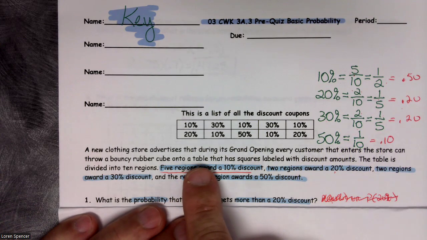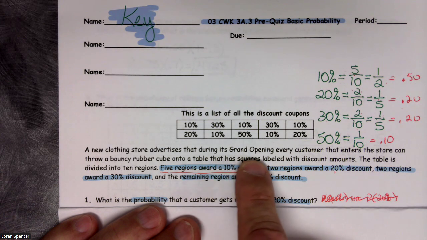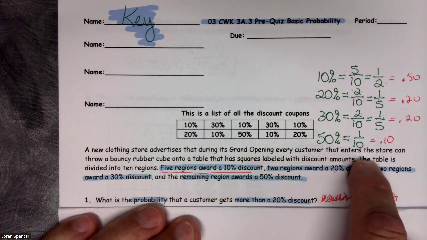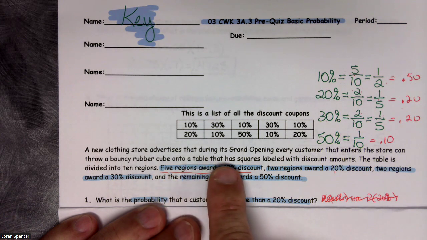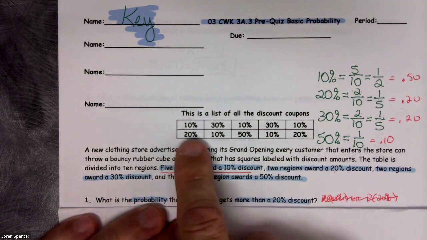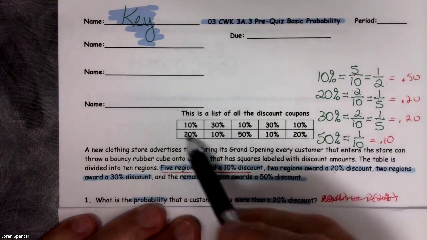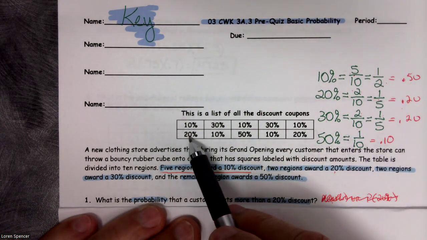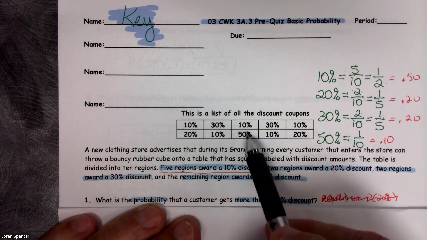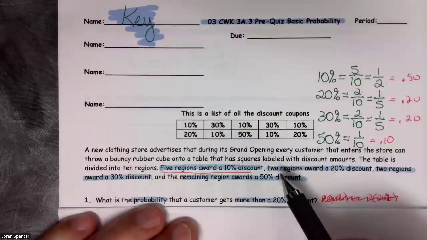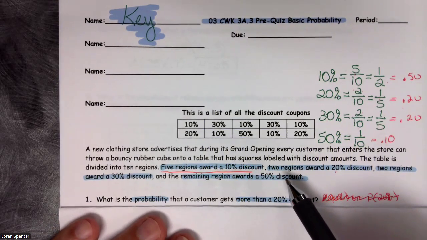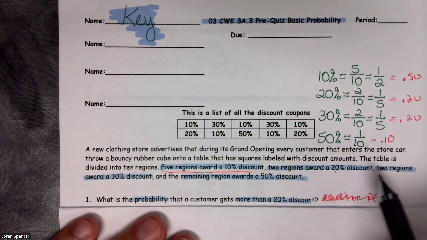So a new clothing store advertises that during its grand opening, every customer that enters the store can throw a bouncy rubber cube onto a table that has squares labeled with discount amounts. So here's what they have. On this table, they have a 10% square, a 20%, a 30, a 10, a 10, a 50, a 30, a 10, a 10, and a 20. They roll the bouncy cube, and whatever it lands on is what the customer gets.